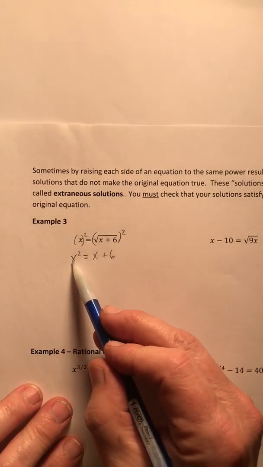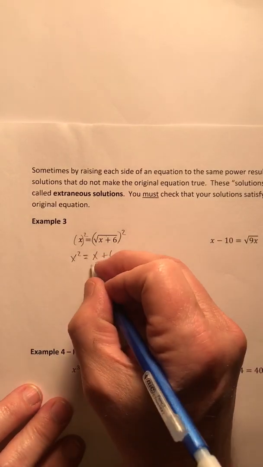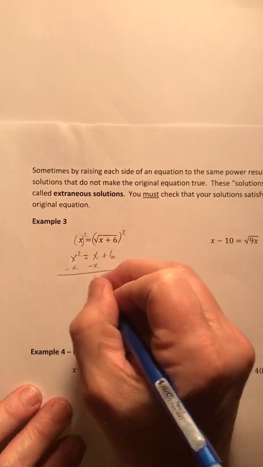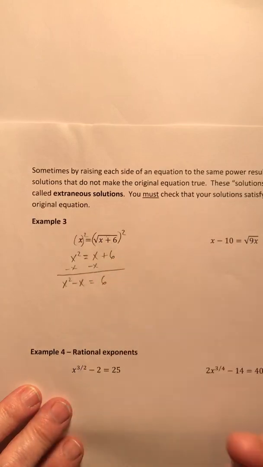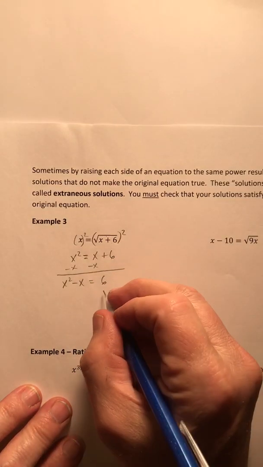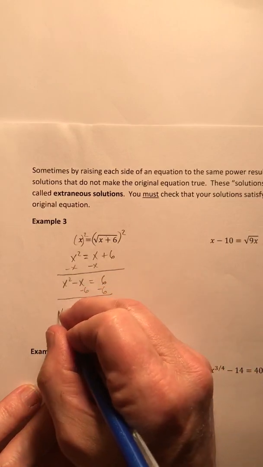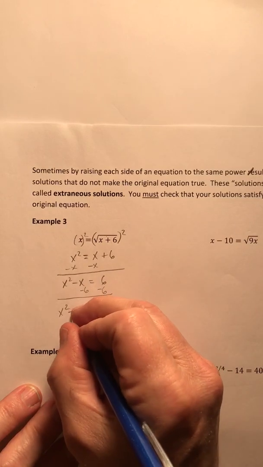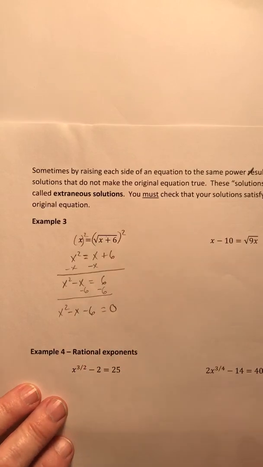Now this one, we have an x squared and we have an x, so we're going to have to move everything to one side. Subtract x, and that gives us x squared minus x equals 6. And then we'll subtract 6 and get x squared minus x minus 6 equals 0.